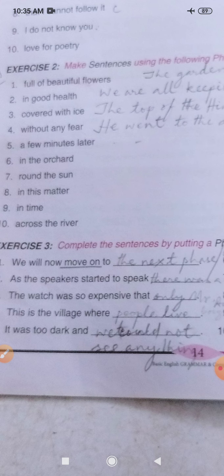Wrist watches like that are also there, and only the rich, well-to-do people can buy. Poor people cannot buy. The watch was so expensive that the poor man could not buy it. Like that way you can write.